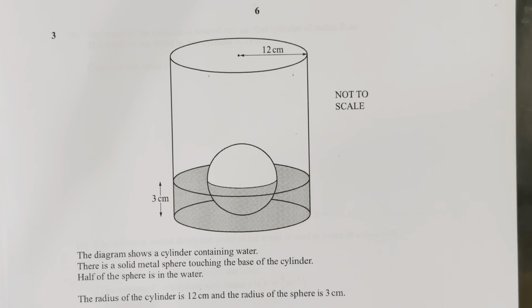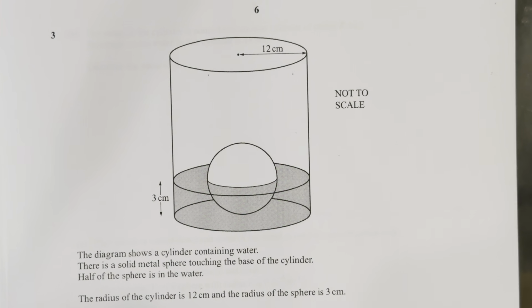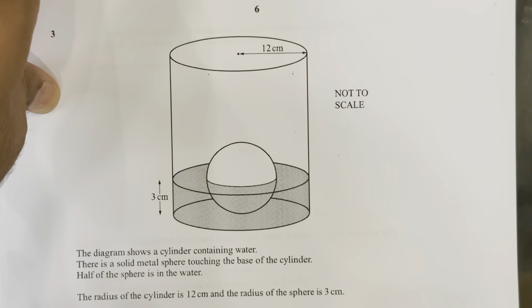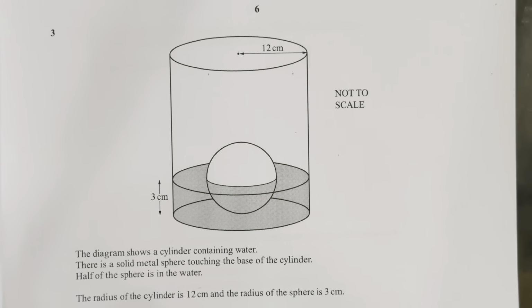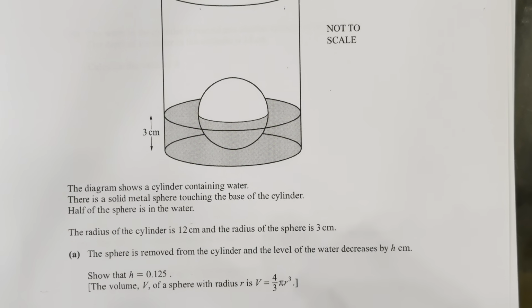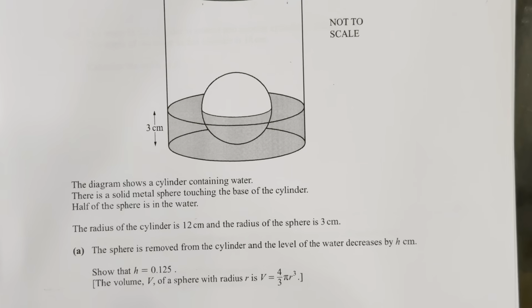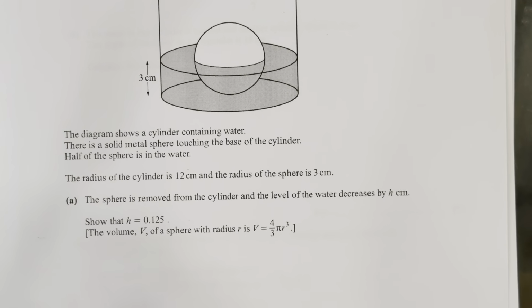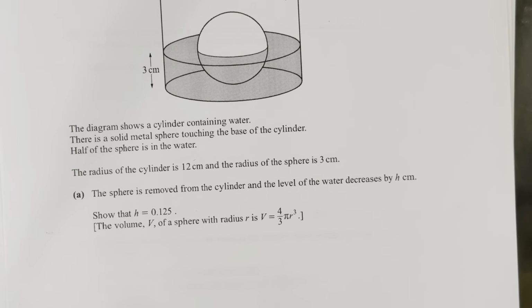Moving to question number 3. Question number 3 is from the topic of mensuration, and again a compound shape is given. The diagram shows a cylinder containing water. There is a solid metal sphere touching the base of the cylinder. Half of the sphere is in the water. The radius of the cylinder is 12 cm and the radius of the sphere is 3 cm. The sphere is removed from the cylinder and the level of the water decreases by h cm. Show that h is equal to 0.125.